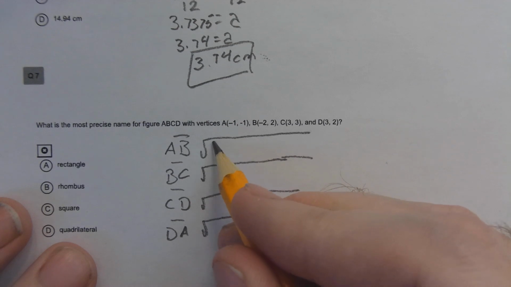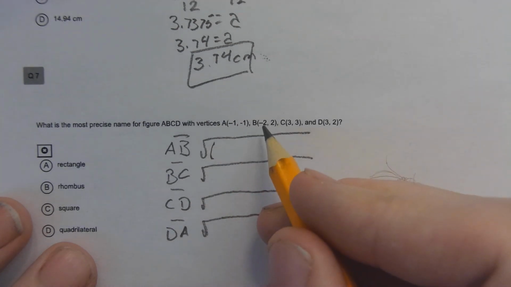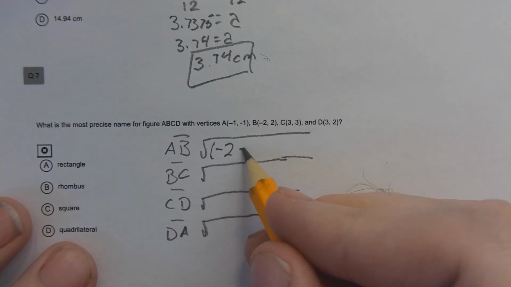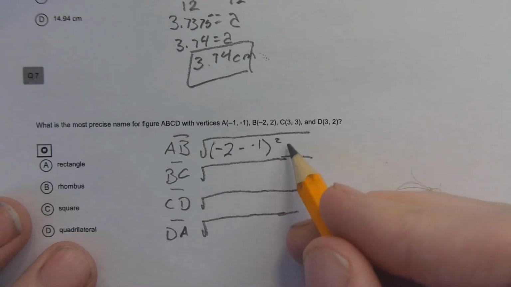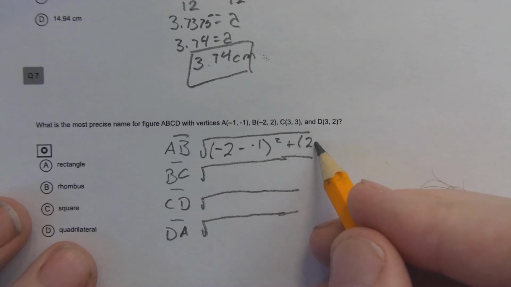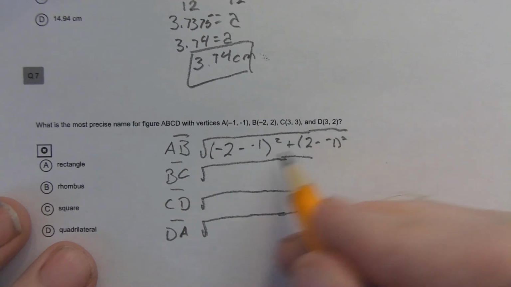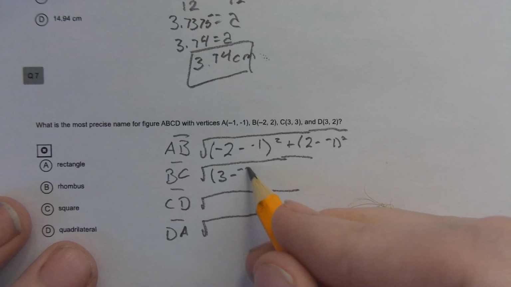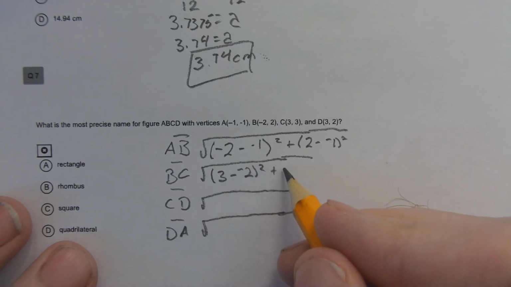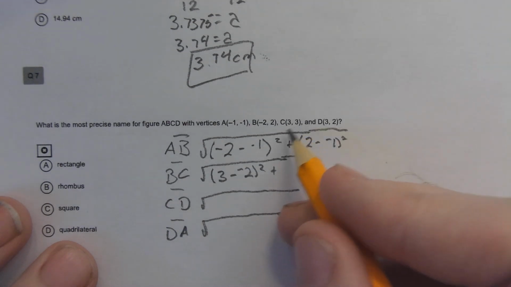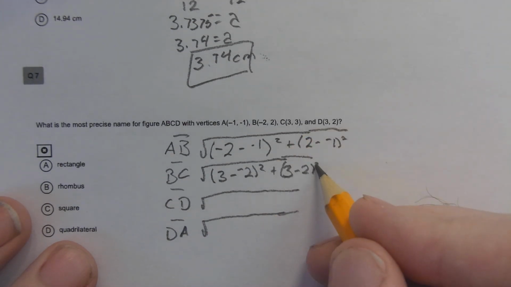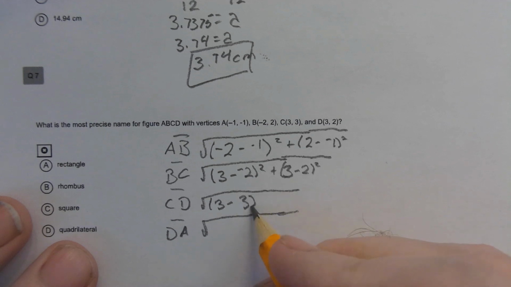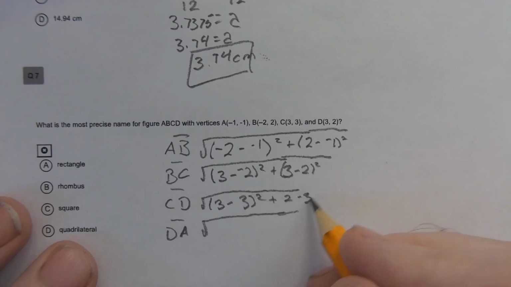And so the distance from A to B, well, -2 minus -1 squared plus 2 minus -1 squared. 3 minus -2 squared plus 3 minus 2 squared. 3 minus 3 squared plus 2 minus 3 squared.